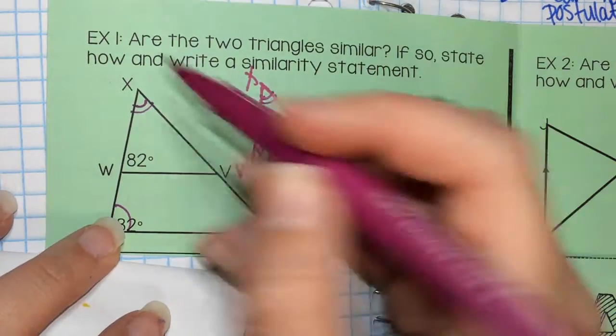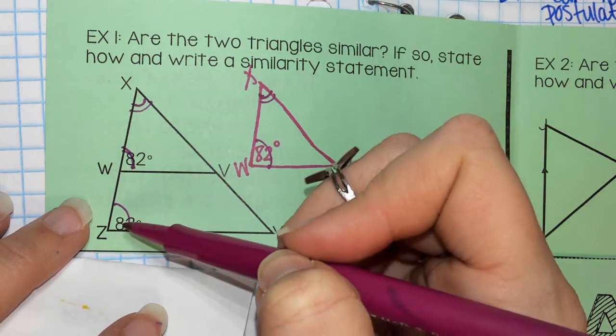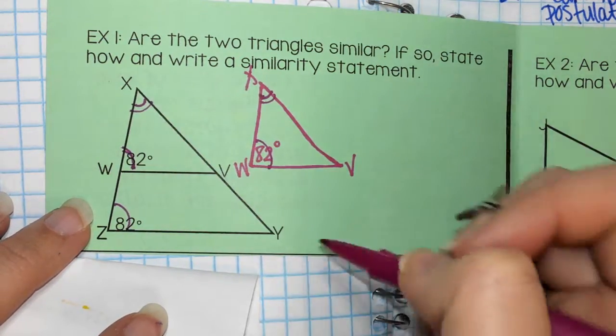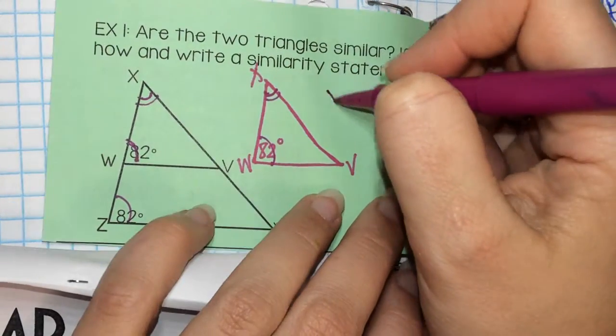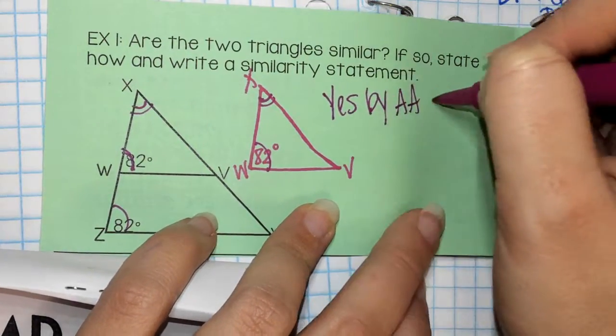So remember, you have a big triangle and then a baby triangle laying on top of it. Now, we have an angle, and we can put one rainbow here. We have an angle, and then we have another angle. Are these 2 triangles similar? By angle-angle similarity. That's it. That's all you have to do. So you say yes by angle-angle similarity.